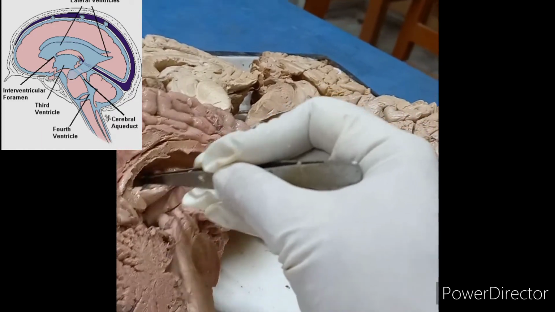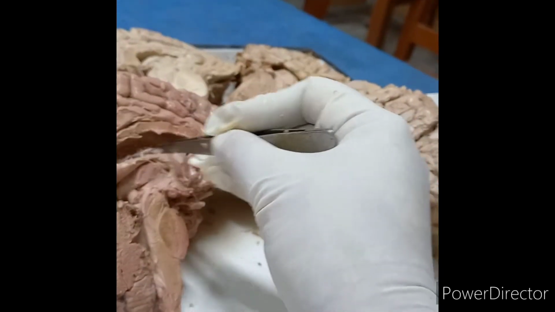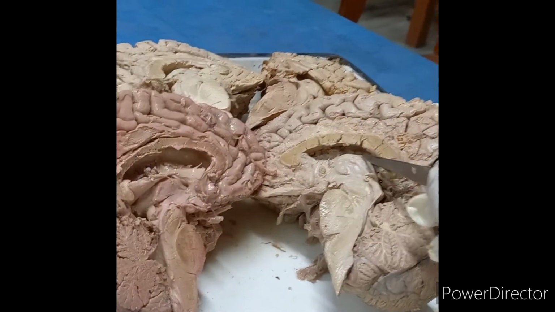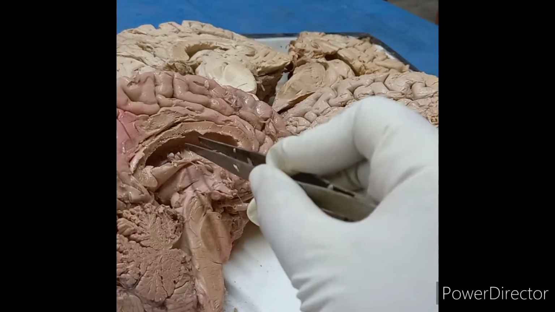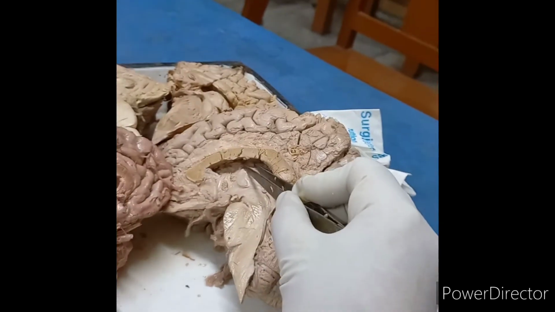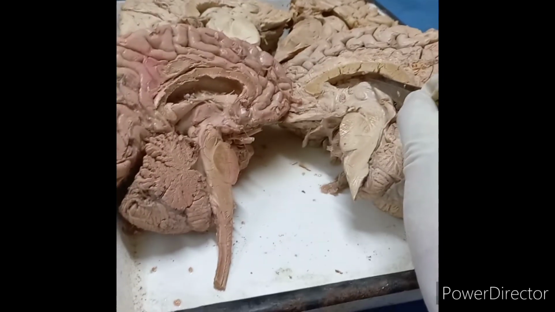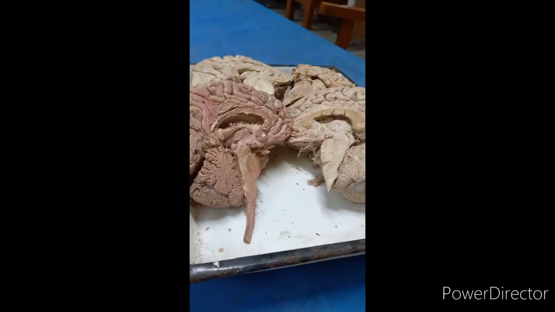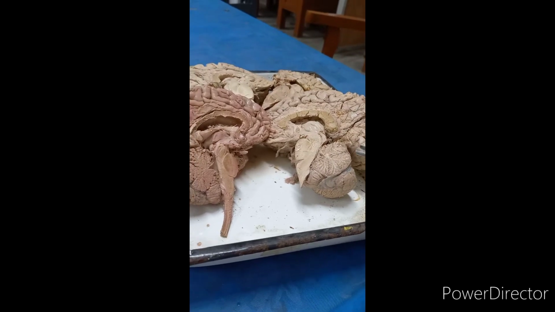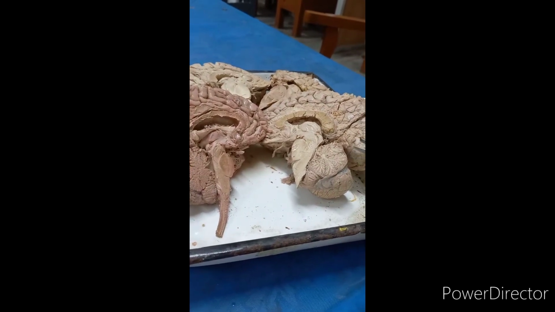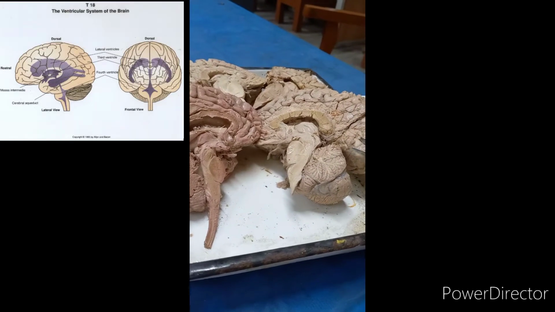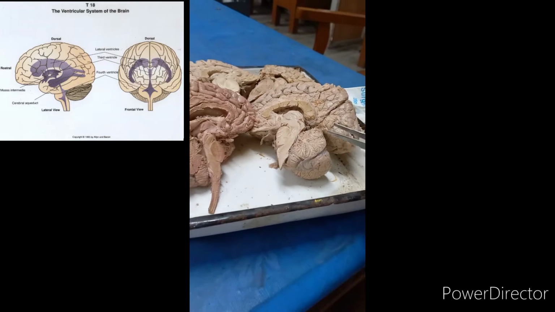This is known as the lateral ventricle, on both the left and right sides. So there are 4 ventricles in the central nervous system. Among them the lateral ventricles are paired, and there is another, the 3rd ventricle, and the 4th ventricle.